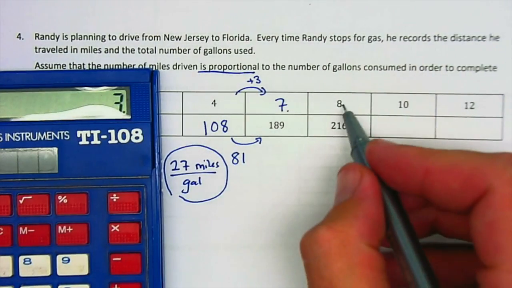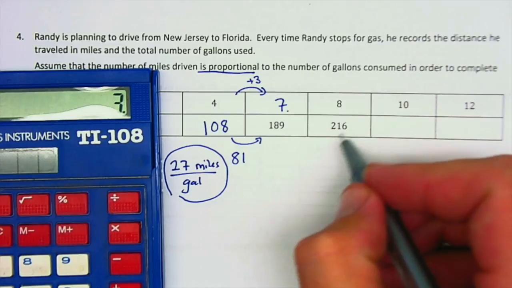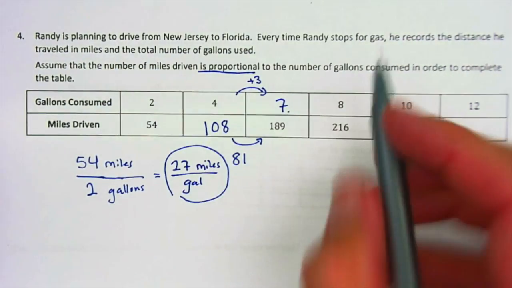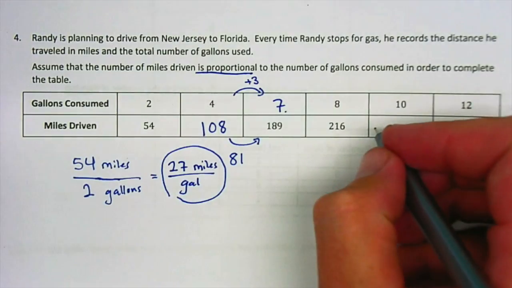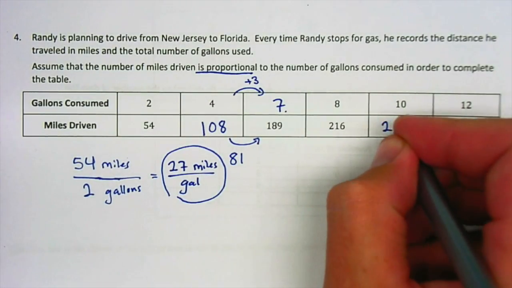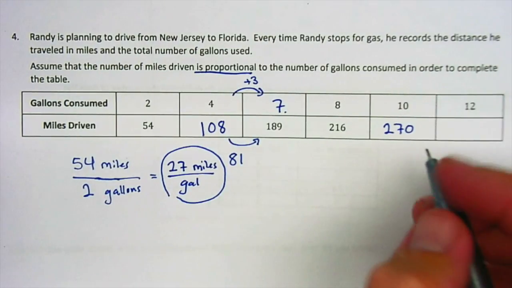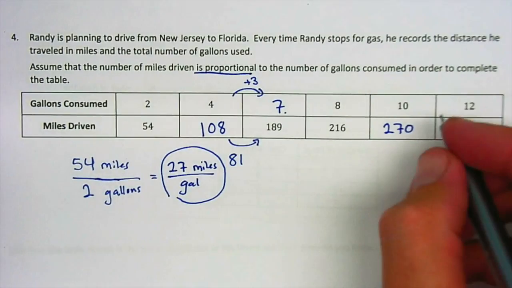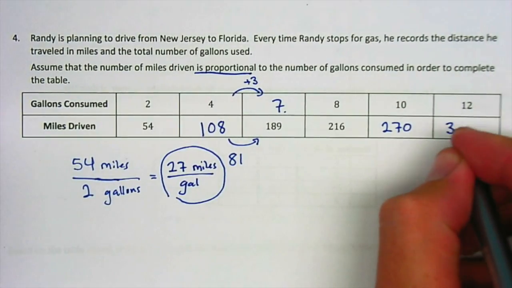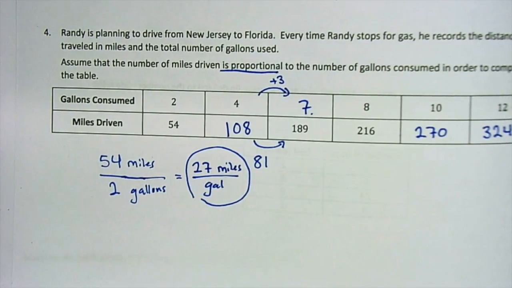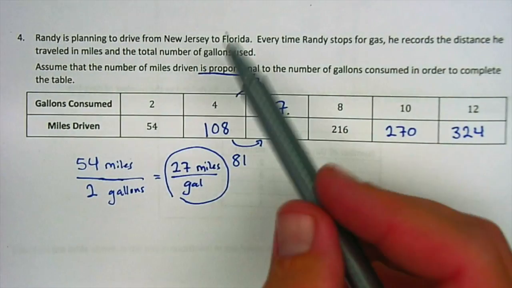Now, he has 8 gallons here, and he goes 216. Now, we know that for every 2 gallons, he goes 54. So we'll add 54 here to get a number of 270. And then to go from 10 to 12, we're going to add another 54, which is 324. And we don't have to figure out if it's proportional because the problem gives it to us.